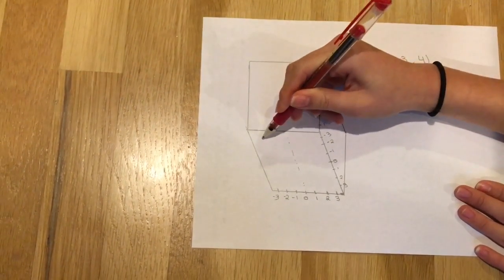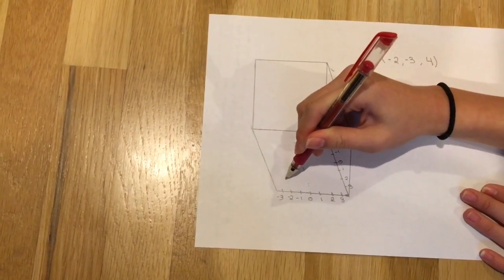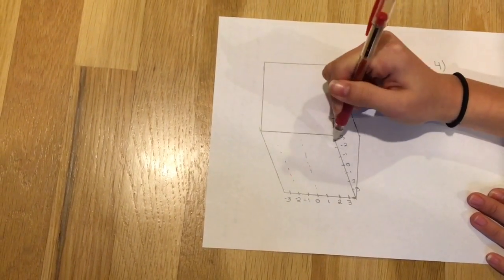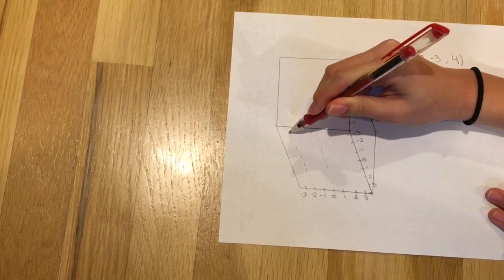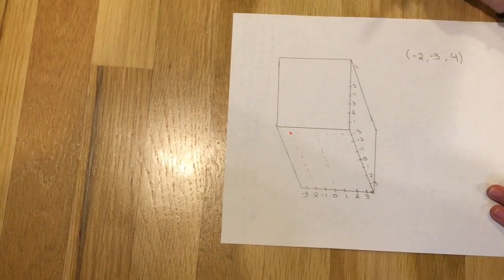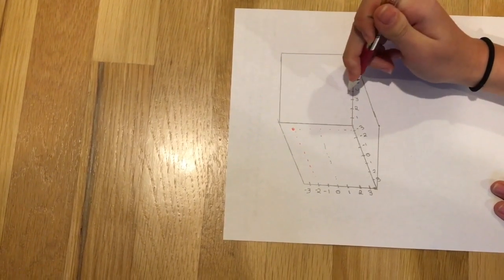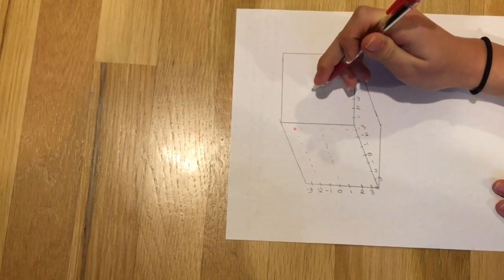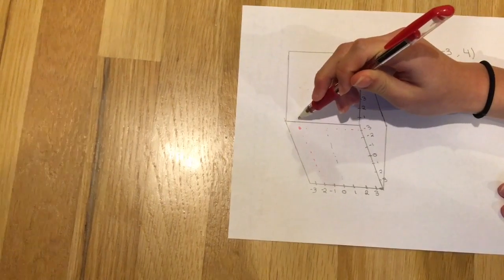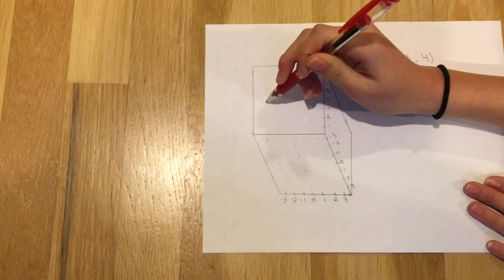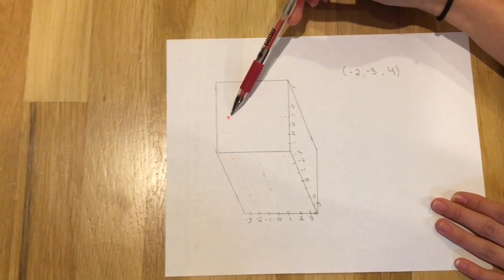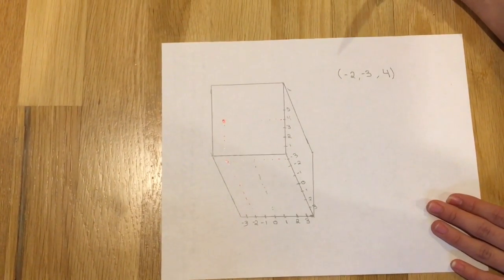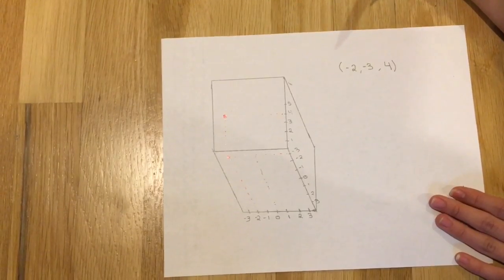So it's right about there. And then we're going to go up to 4, which is the z, as you already know, the depth. So where these two points intersect is exactly where our point is going to be. It's going to be right about there. So that's -2, -3, 4. And that is how you graph negative dimension.